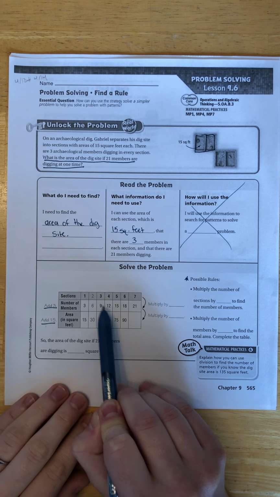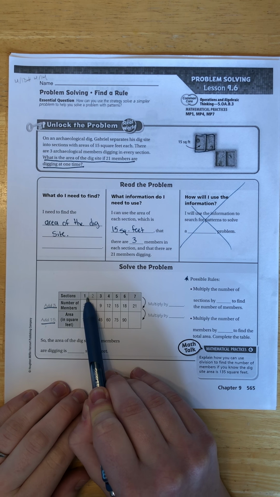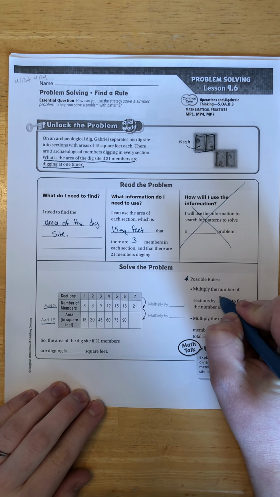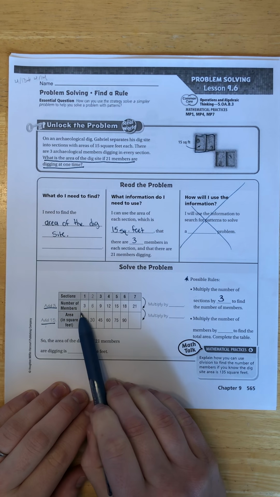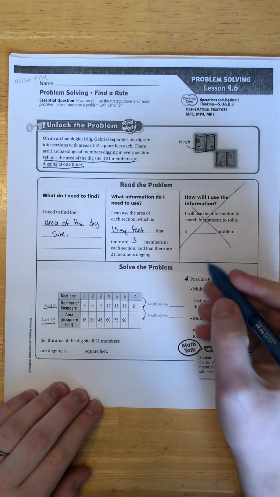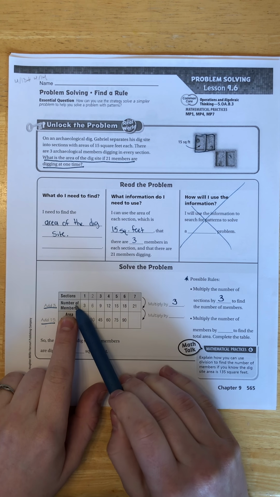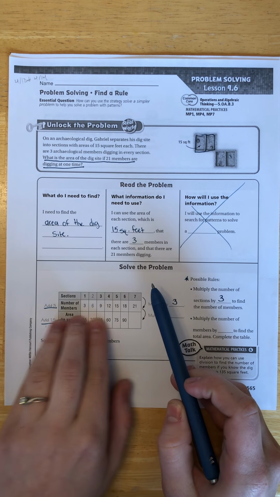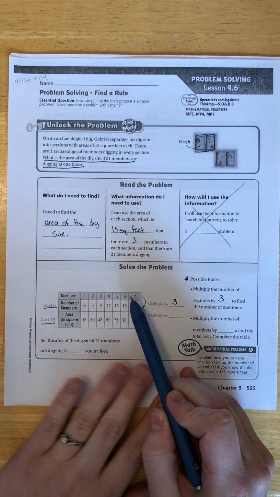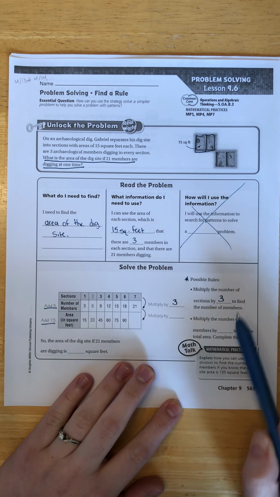So it looks like we can multiply the sections by 3 to figure out how many members there are. We are multiplying by 3. That's just between sections and the number of people. We haven't even touched the area yet. That's just between those two.